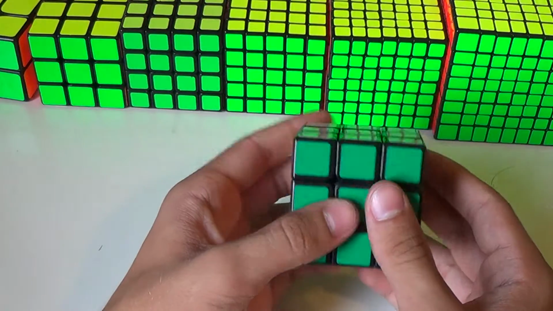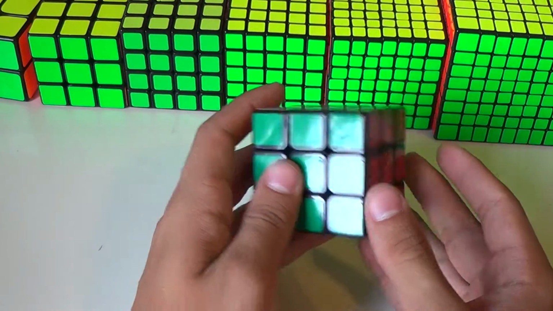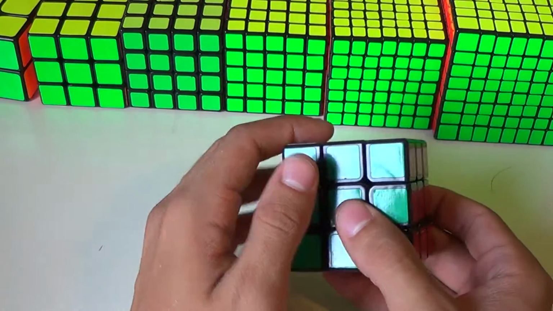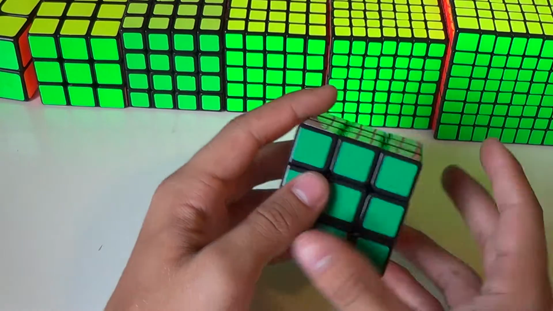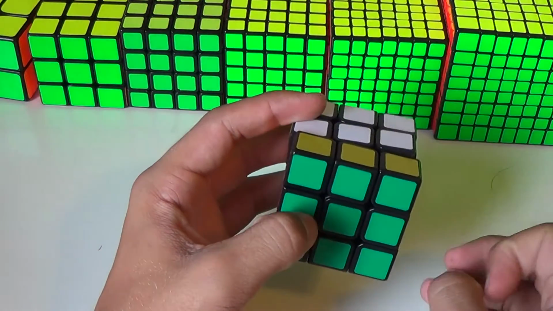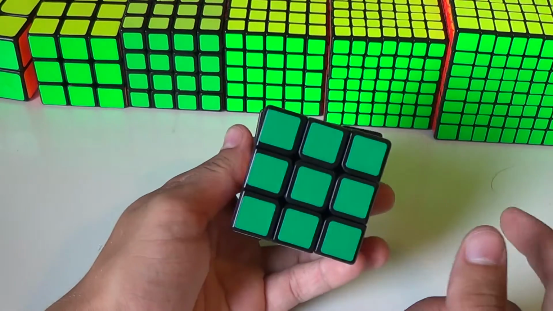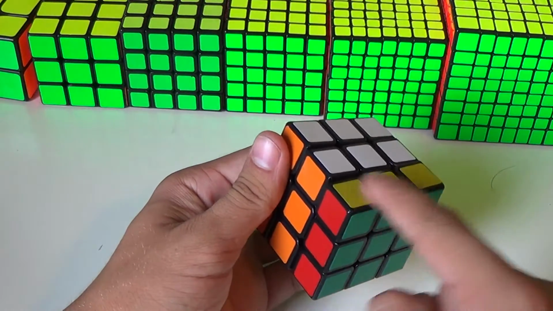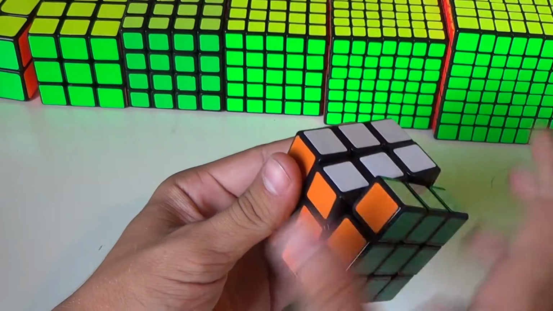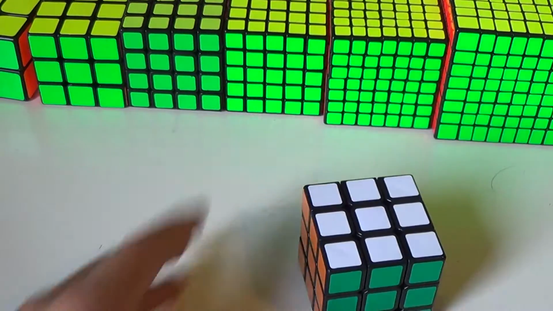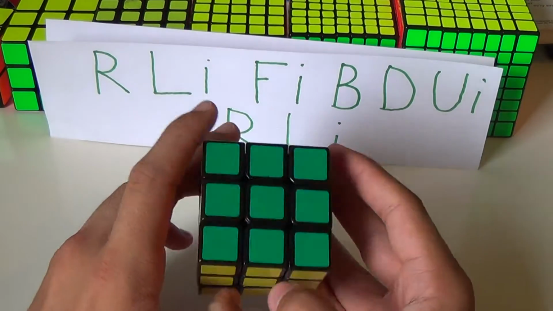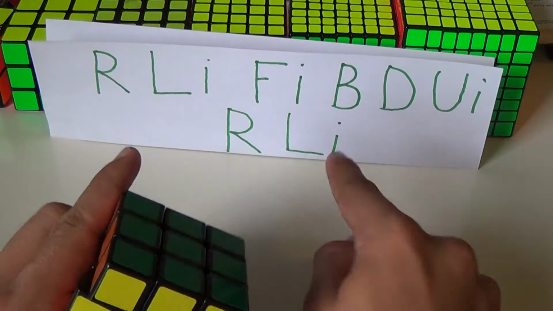Finally, if a letter is followed by the number 2, then that means I should turn that side 180 degrees. For example, F2 means to turn the front side 2 times. It doesn't matter whether you turn it 2 times clockwise or counterclockwise, because either way you end up in the same place. In order to practice notation, let's try to read off this sequence of moves.